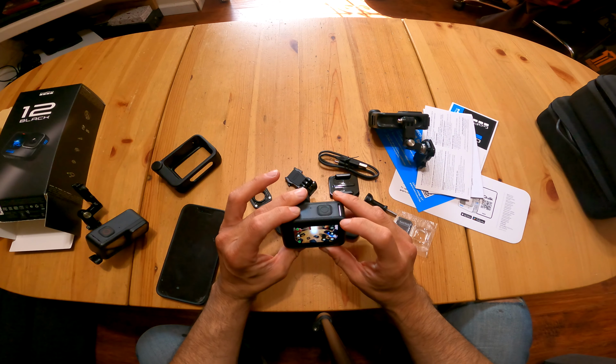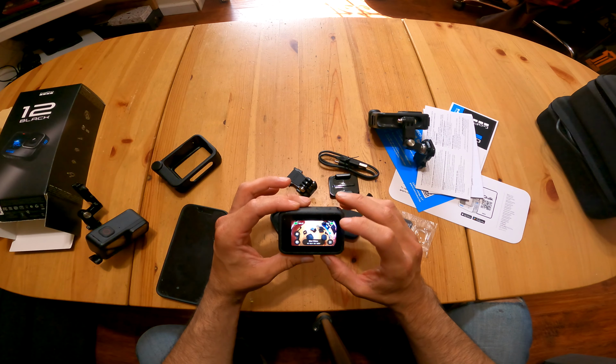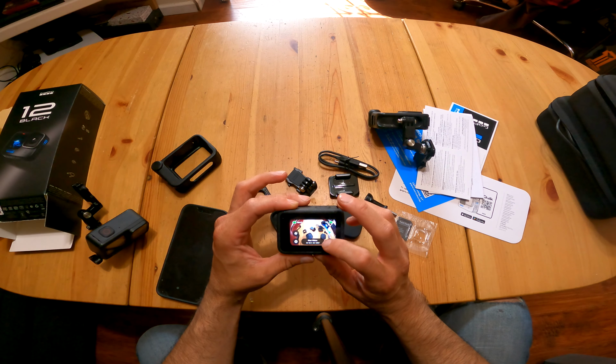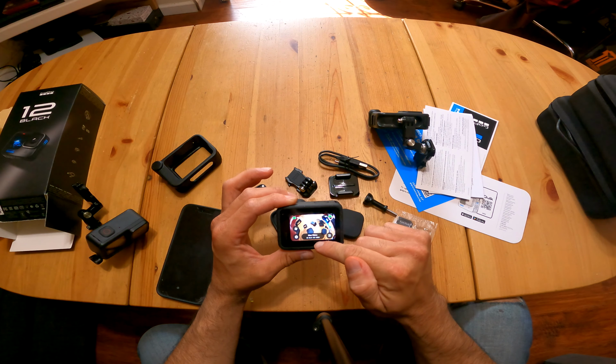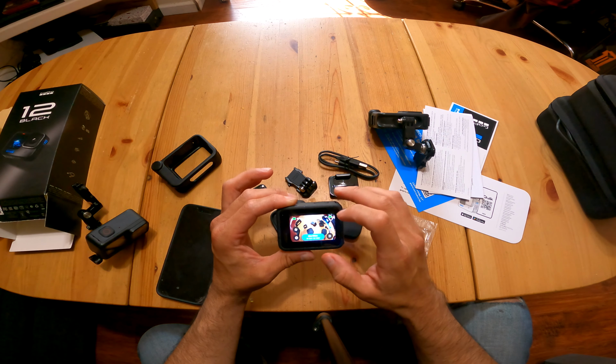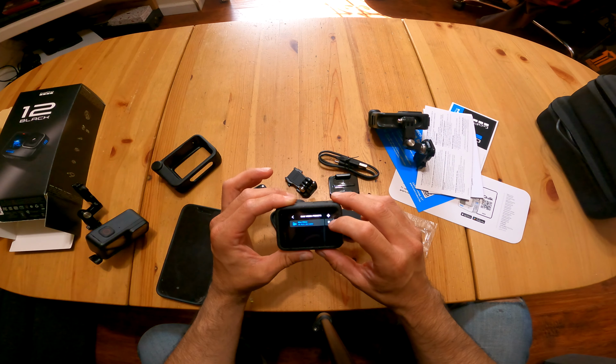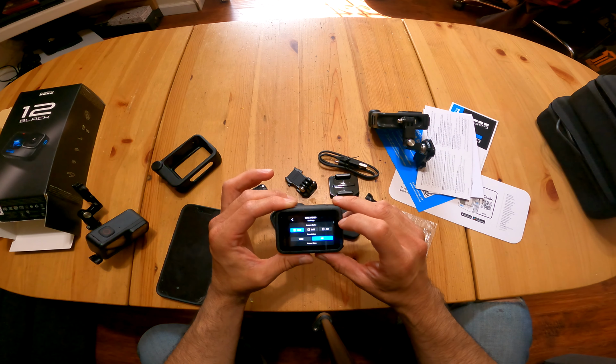So this is giving me a different orientation. So we're still recording in 4K 16:9, which is basically what you get with the theater mode. And what else settings do we have? Just wondering.